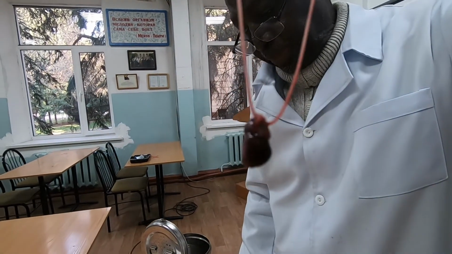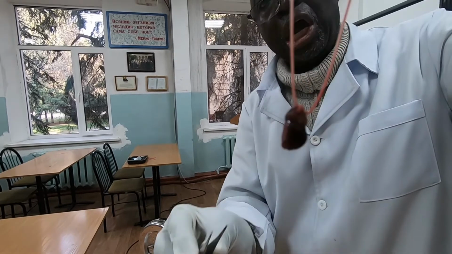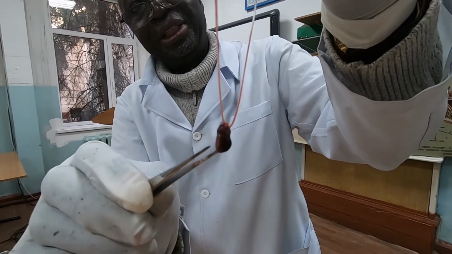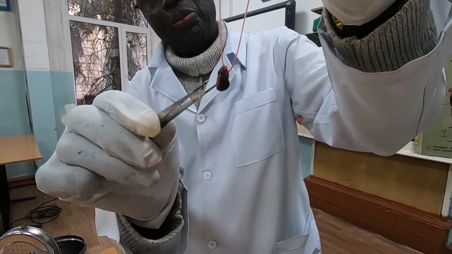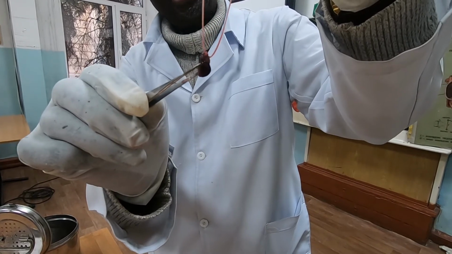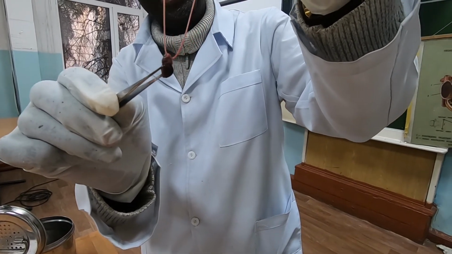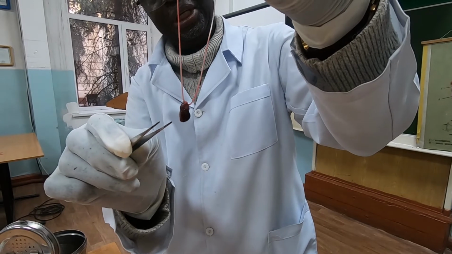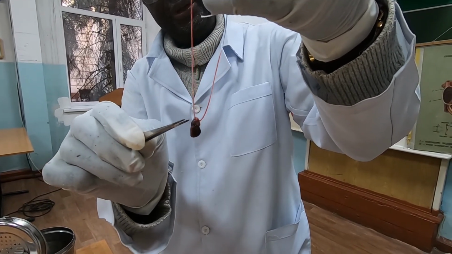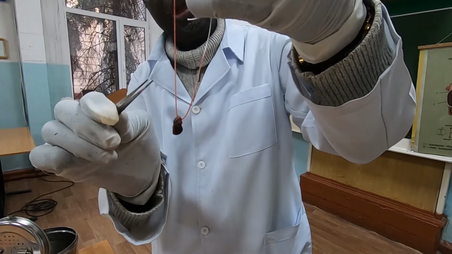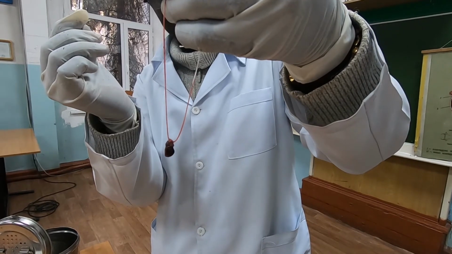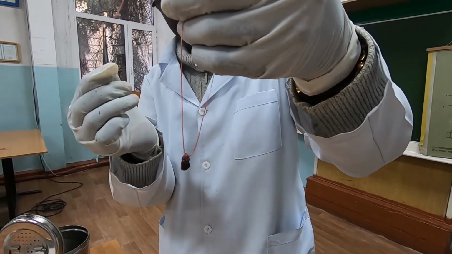You can see the upper part is darker and the lower part is lighter. So in between, we're going to tie our thread here and isolate the upper part from the lower part to show you that the energy or impulse produced in the heart is at the upper part of the right atrium.